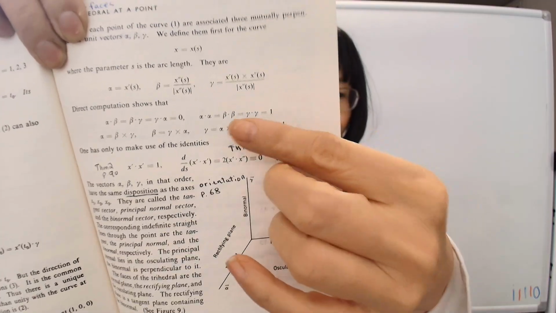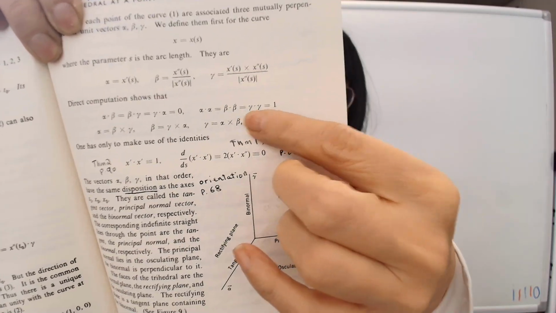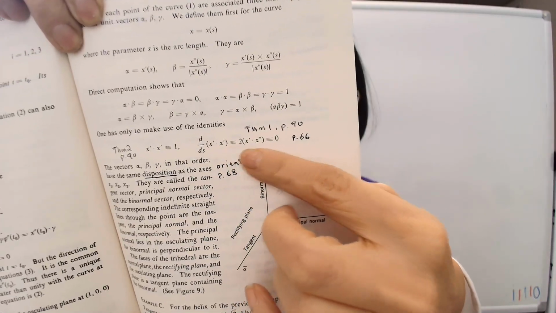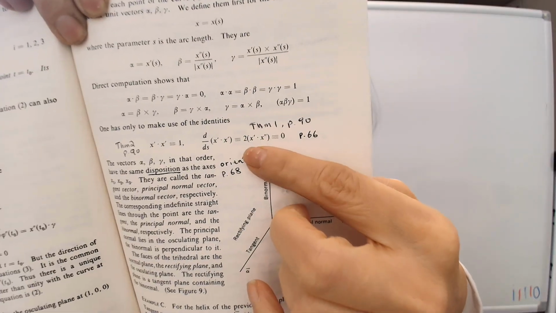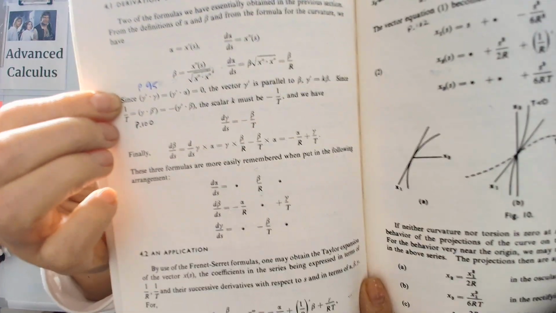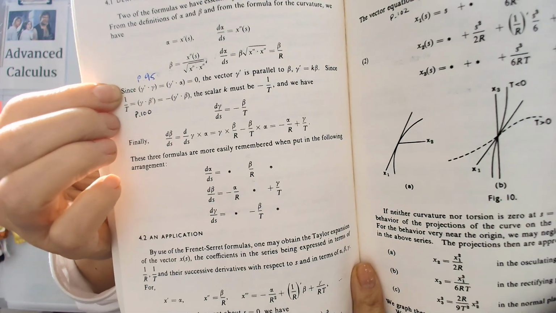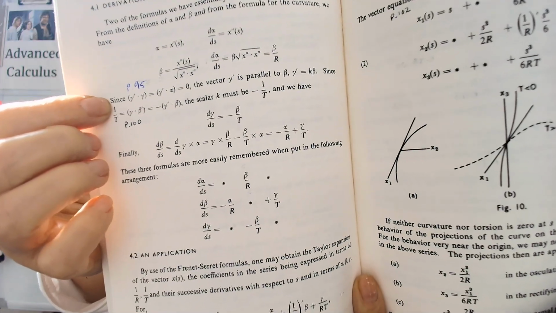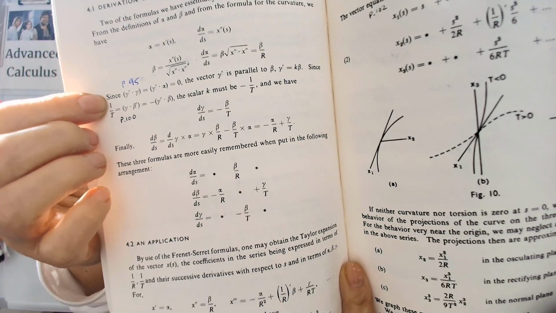So you can take the derivative of both sides with respect to s. Because it equals 1, the derivative ends up being 2 times gamma dot gamma prime equals 0. And that's where we got this thing right here, gamma prime dot gamma equals 0. Similarly, gamma prime dot alpha equals 0 because gamma dot alpha is 0, so the derivative is also 0.